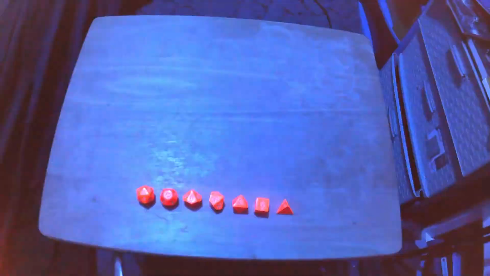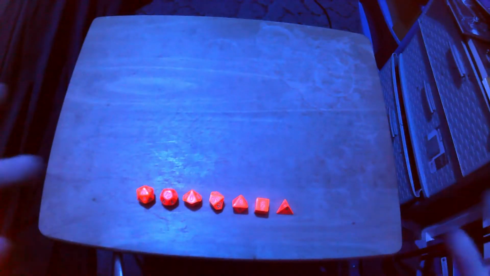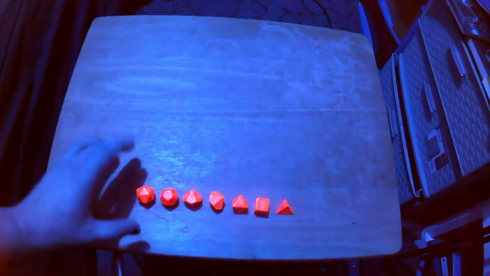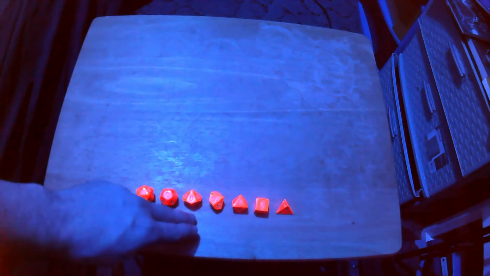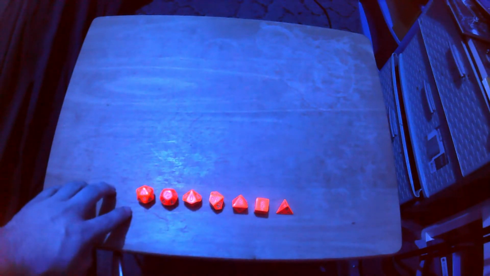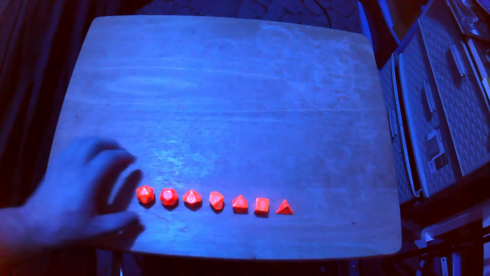There are 7 different types of dice, and I'm going to be doing a brief informational guide as to what they are and what they're typically used for. But before I can do that, I need to be in a different spot. Alright, so here we are. We're going to go ahead and start each one at a time, from the biggest to the smallest being last.